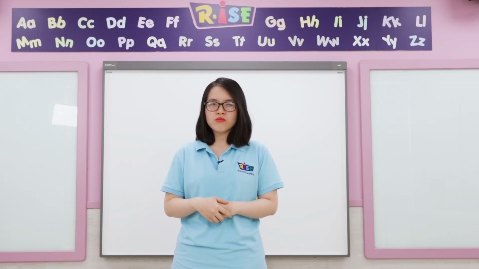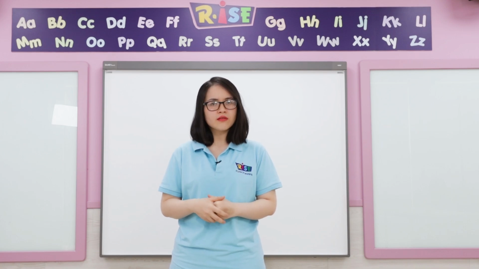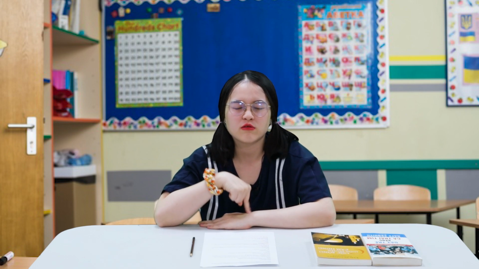I don't remember clearly what Professor just said. Can you help Rose remember them? Yes! 7 take away 2 is 5. 7 minus 2 equals 5. And the difference between 7 and 2 is 5.